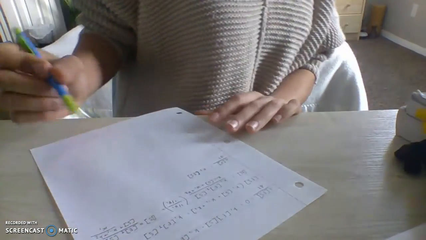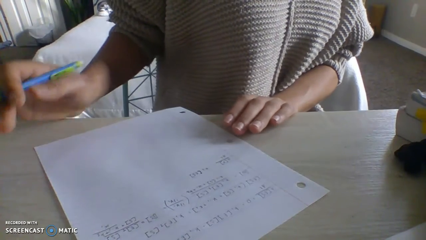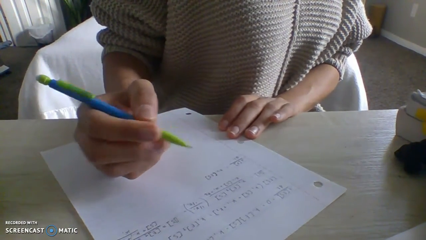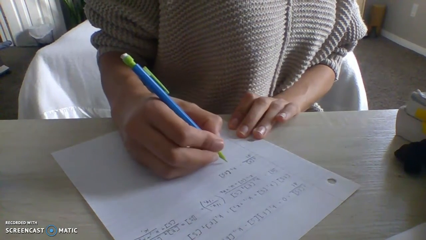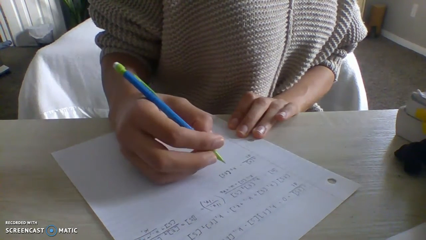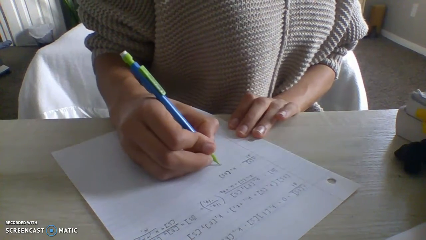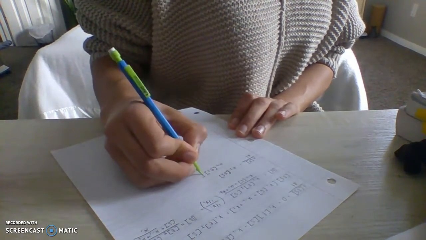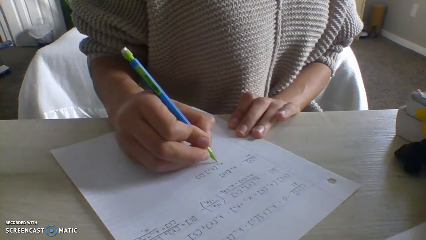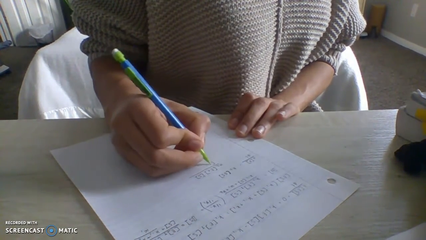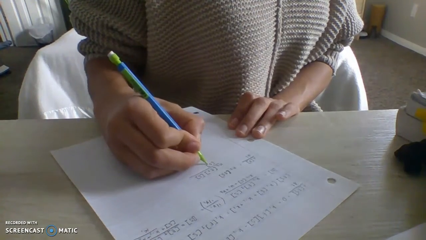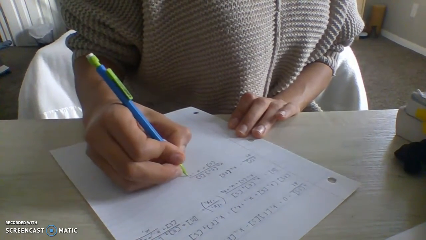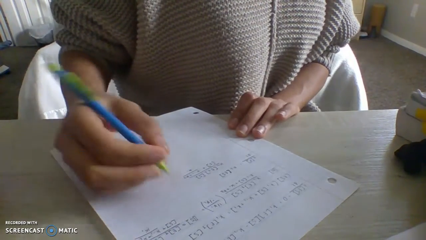So that would be K2 times the total concentration of enzyme times the substrate concentration over S plus K negative 1 plus K2 over K1, which actually is Km.